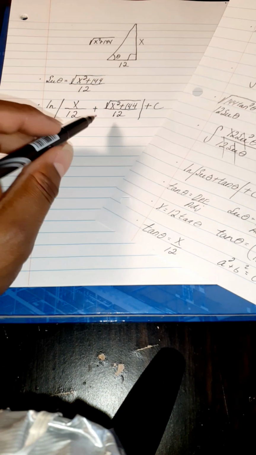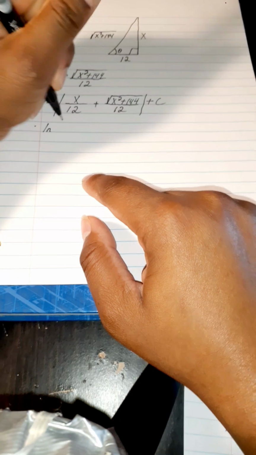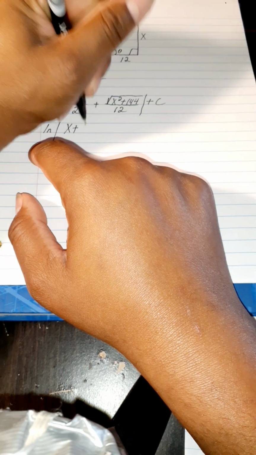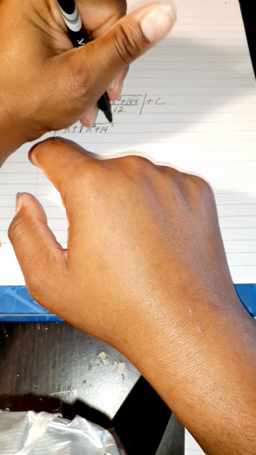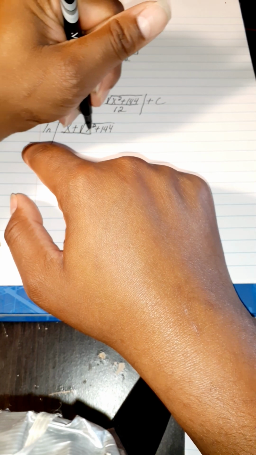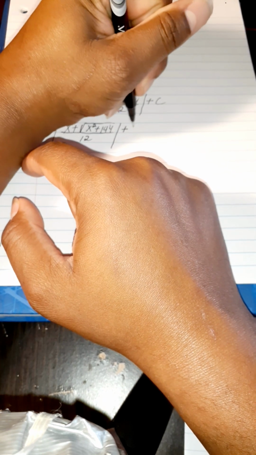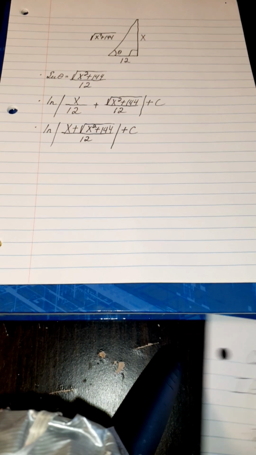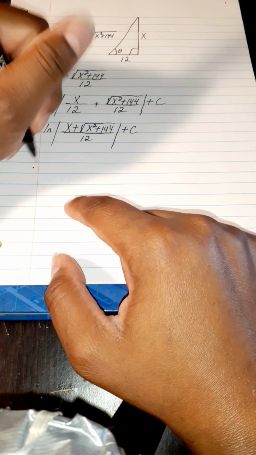But since we have a common denominator of 12, you could write it as ln absolute value of x plus the square root of x squared plus 144, all over 12, and plus c. Okay, and you could write that as your final answer. You can clean it up a little bit.